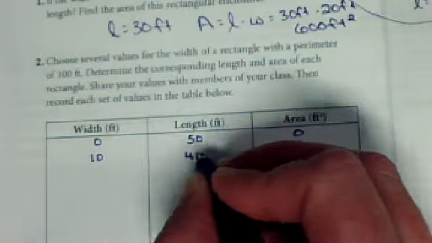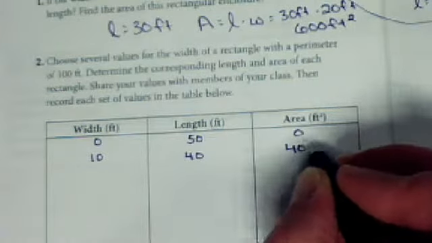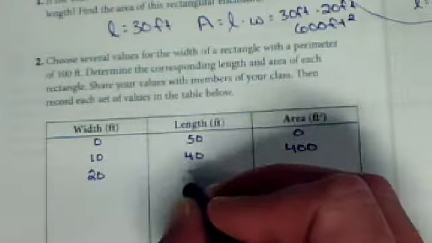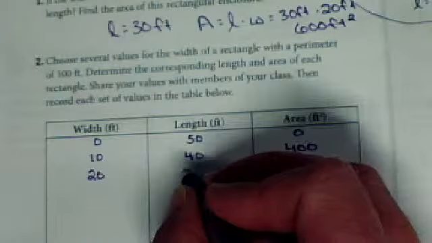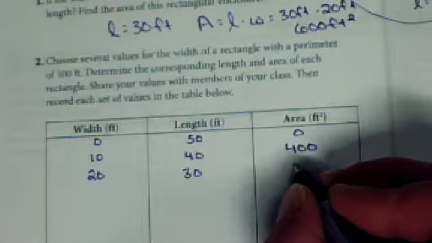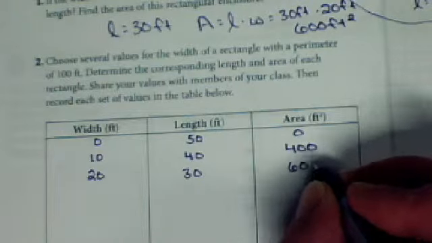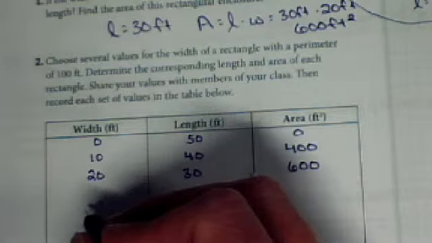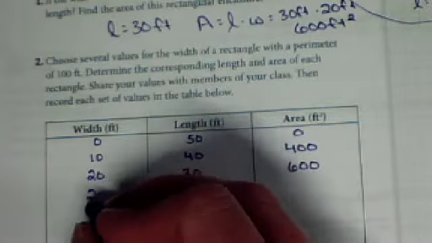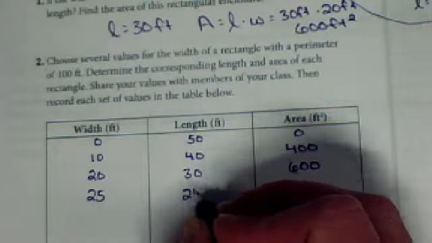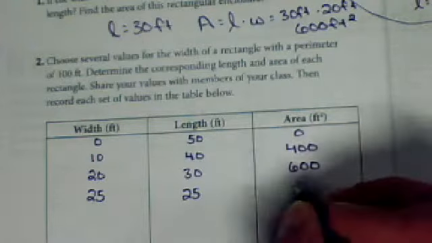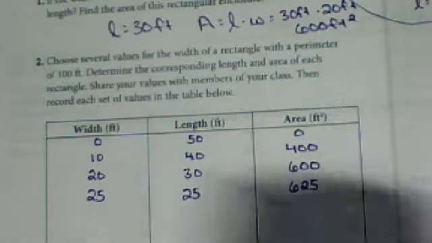If we had a width of 10, that would give us a length of 40. And that would give me an area of 400. If I have a width of 20, which we did as an example up there, our length would be 30, and we would get 600 feet squared. Could we even have 25 and 25? We could. 25, 25, 25, 25 would be a nice little square. That would give me 625 for the area.